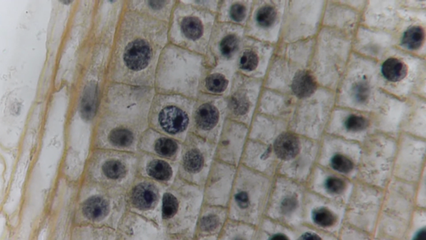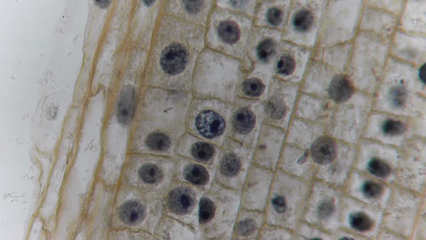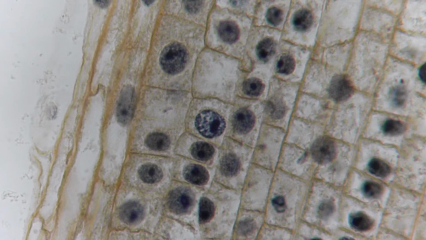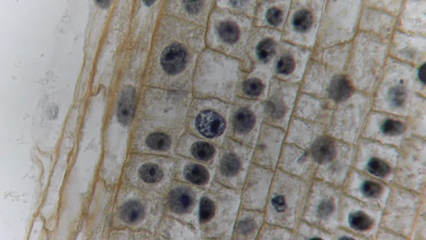I'm hoping you can identify it. It's not as picture perfect as the other one, but you see the one there close to center that you can see white space in it, and there's 4 interphases right below it.